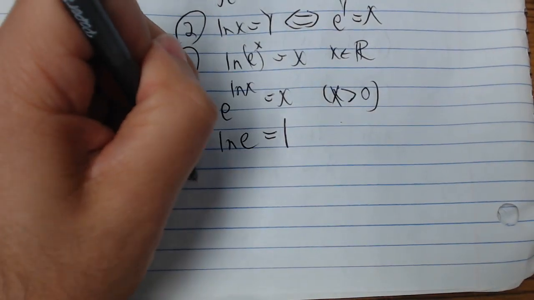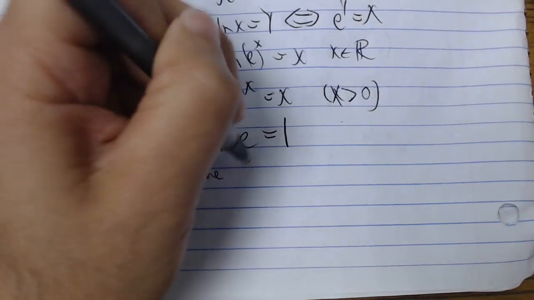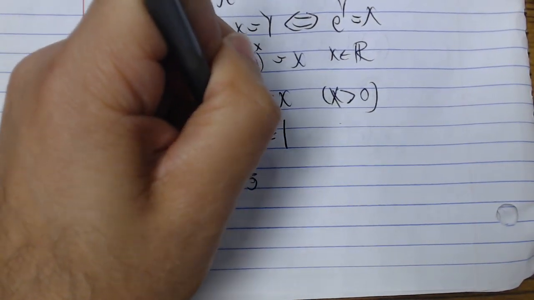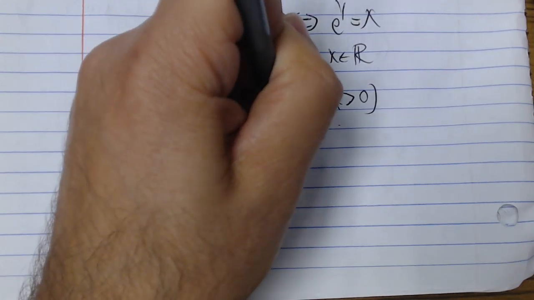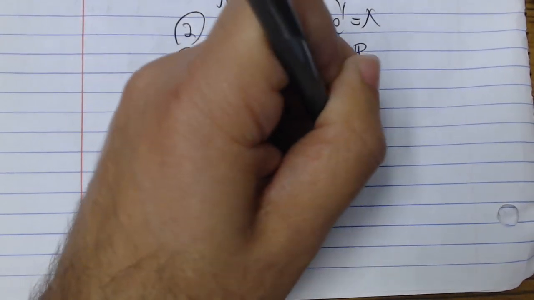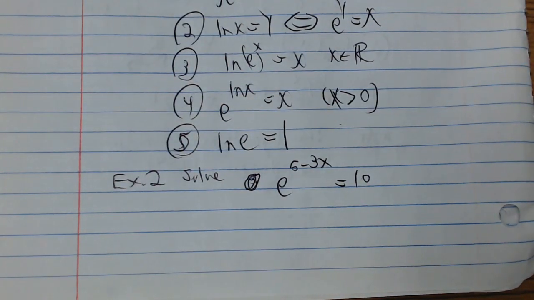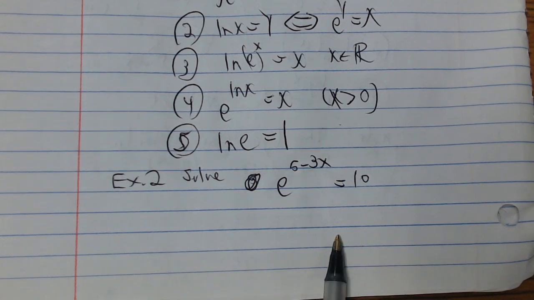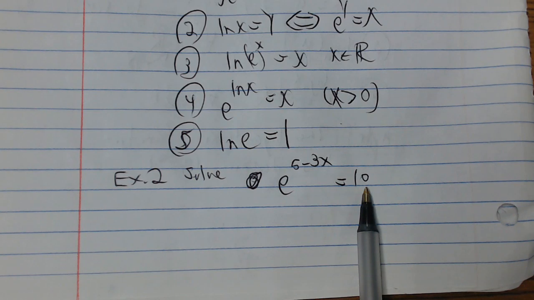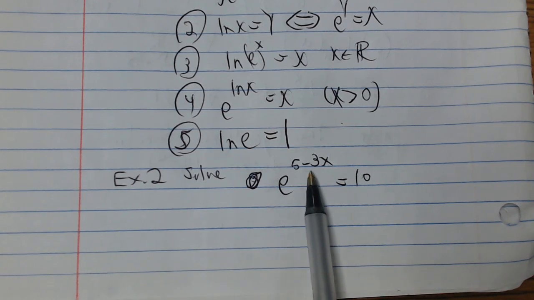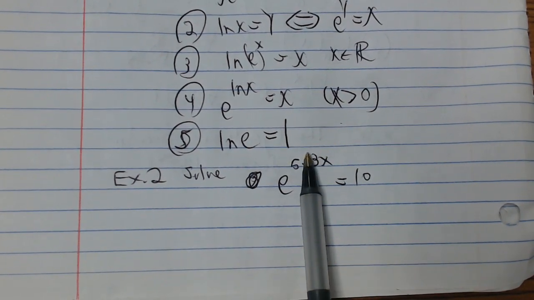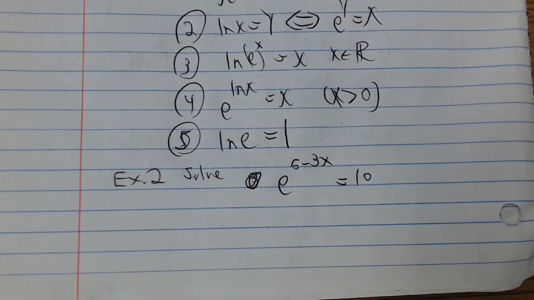So for example 2, we're going to solve e to the power of 5 minus 3x equals 10. Okay, now here's the problem. When I'm solving for this, one way we could solve for this is to try to get the left side and the right side to have the same base, which you can see is impossible. So the second way I want to solve for this is I somehow want to bring this down so I can isolate x and get it by itself.